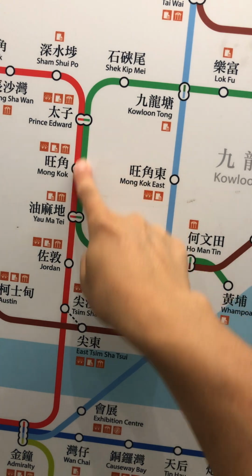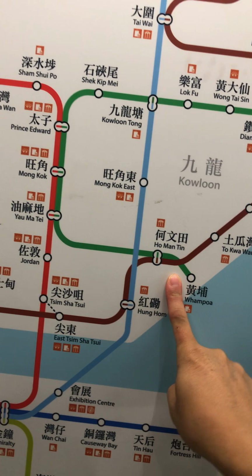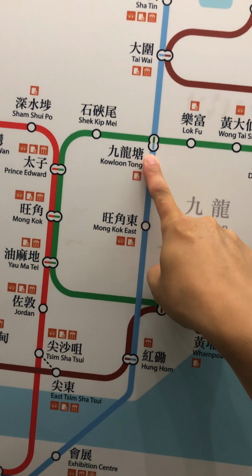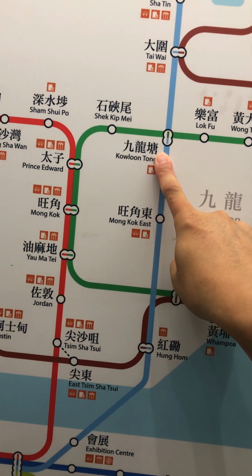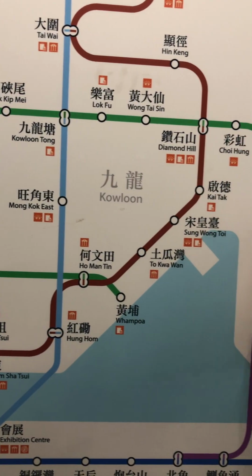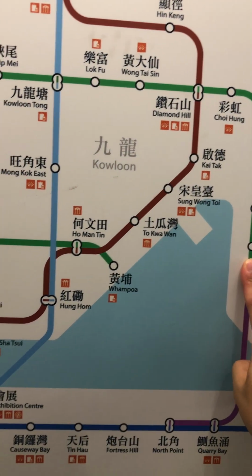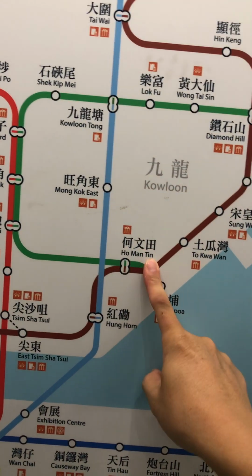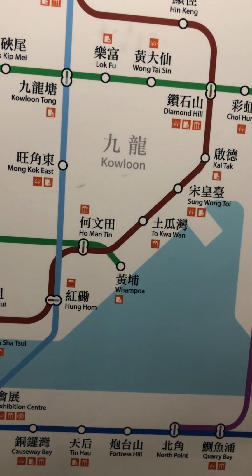Some of the lines, as you can see, share the same stations. For example, Kowloon Tong is one of the famous places for us old Hong Kongers. We have some love hotels there. Kowloon Tong is also a luxury area for rich people, and all the others are normally, I don't say grass level, but very ordinary living areas. And Ho Man Tin is, I think, a mix of old and new buildings all together. So this is the green line, one of the oldest MTR lines in Hong Kong.